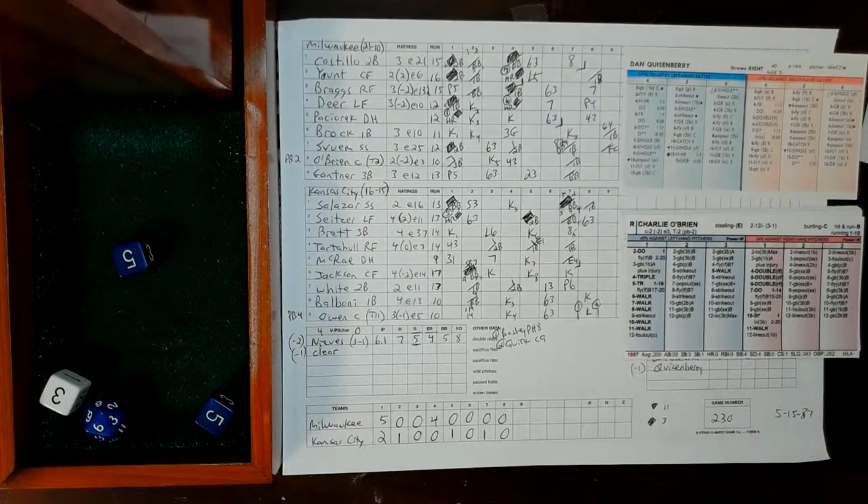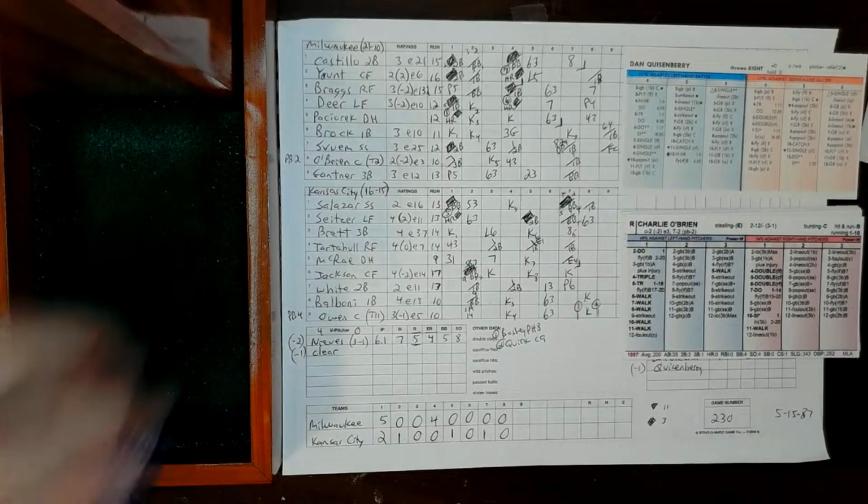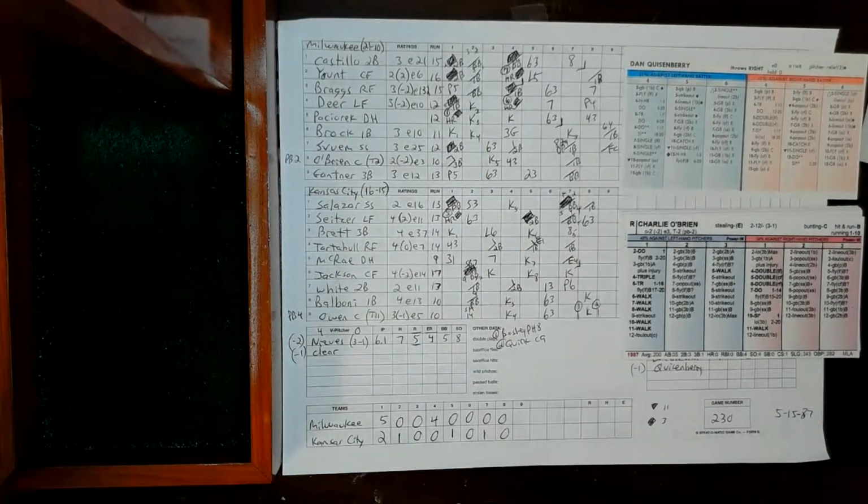Question is, do they want to pinch hit? I don't think they want to pinch hit for Charlie O'Brien. They've got a 4-run lead and he's a good catcher, so I don't think you want to pinch hit for him. They'll let him go ahead and swing against Quisenberry.